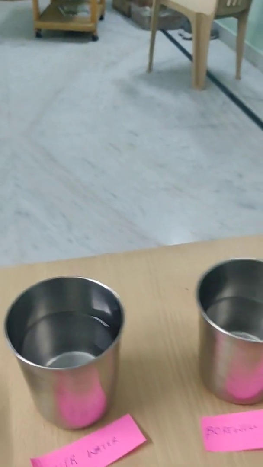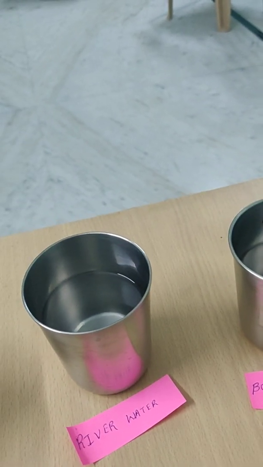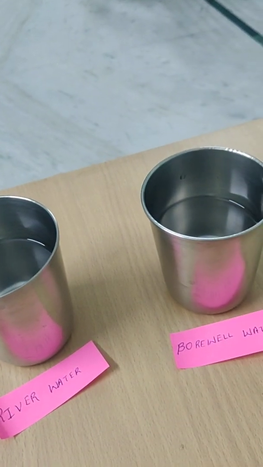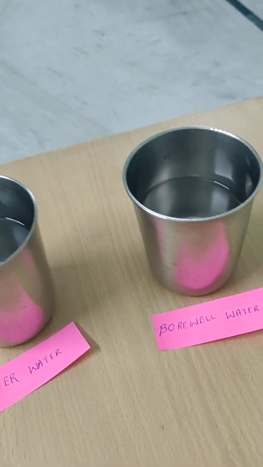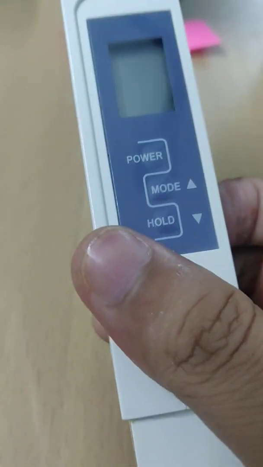Also, if you are always living in rented homes, when you are going to finalize a rented home, please take this apparatus to the home and check it before finalizing.